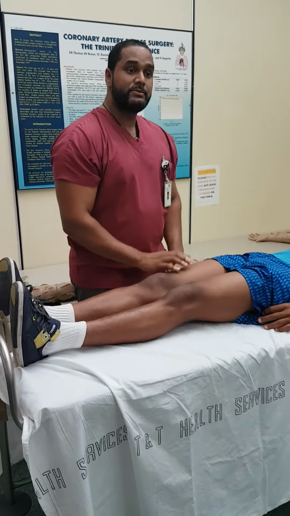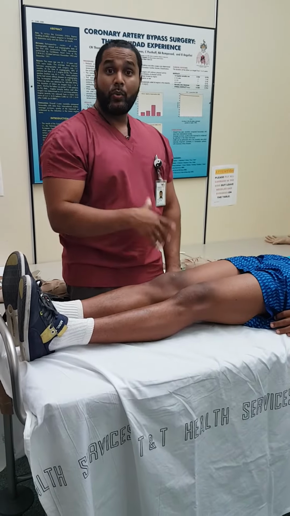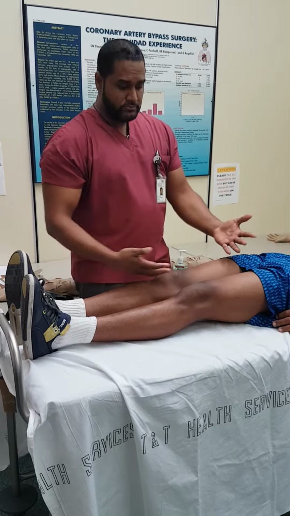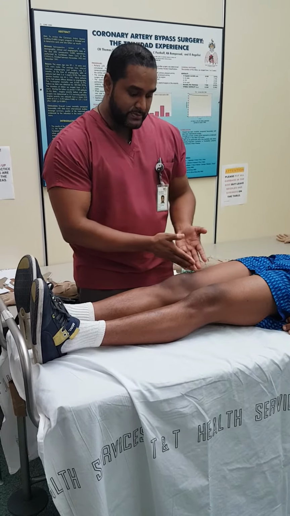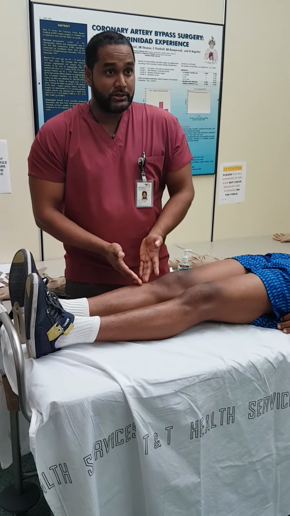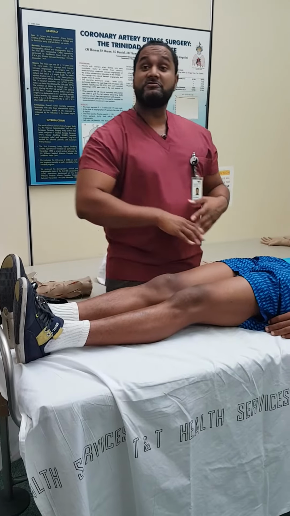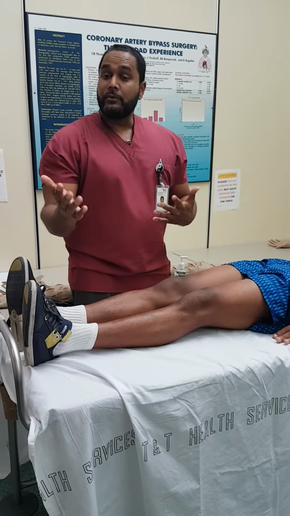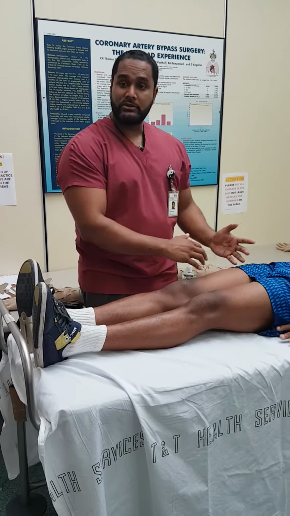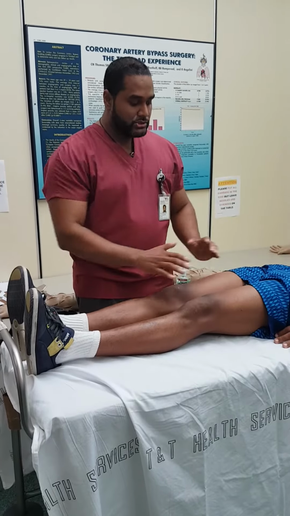And we want to talk about symmetry. Is any one of them wasted? Why? Because the extensor mechanism from ASIS, quadriceps tendon, patella tendon, tibial tubercle, that entire mechanism is very important for gait and walking. Yeah, it's very important for gait. So if something is wrong with it, the patient is obviously going to have problems. So we're going to comment on that.